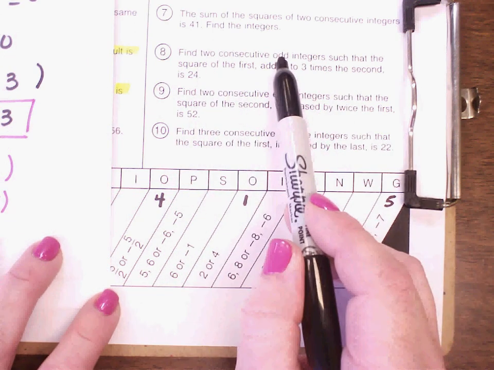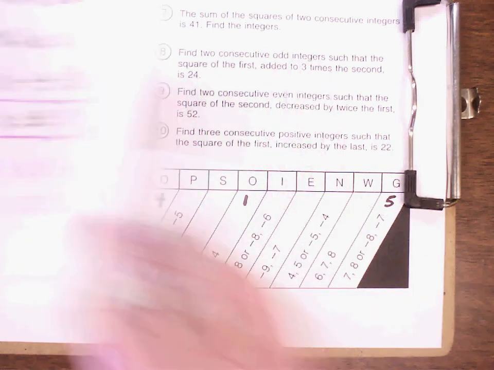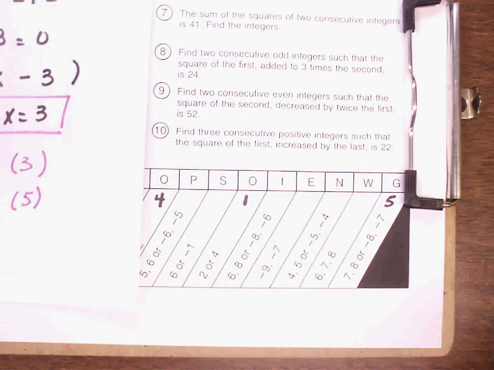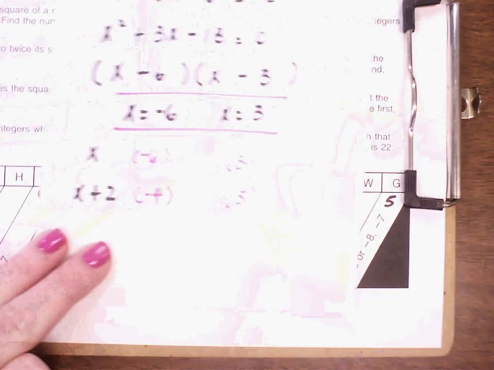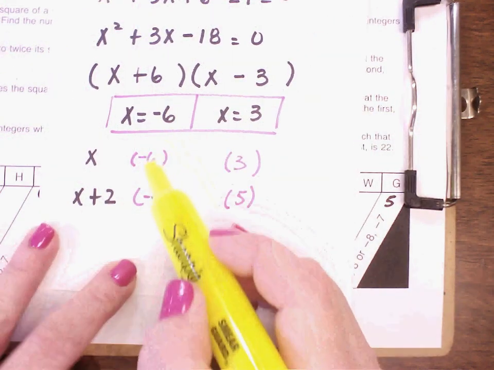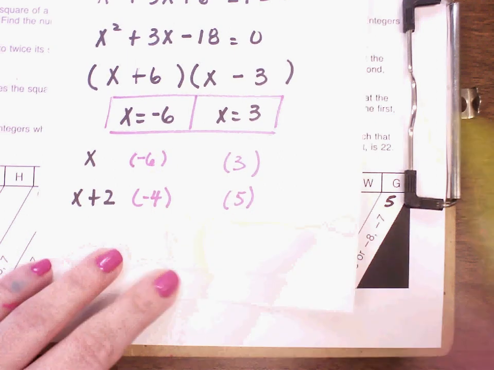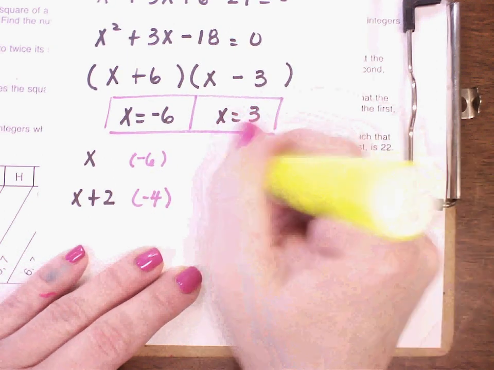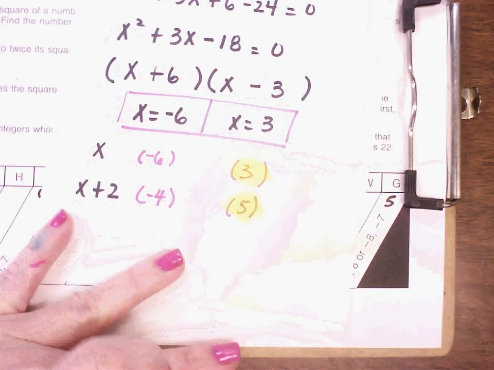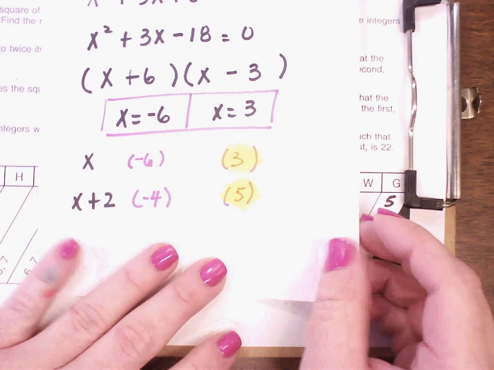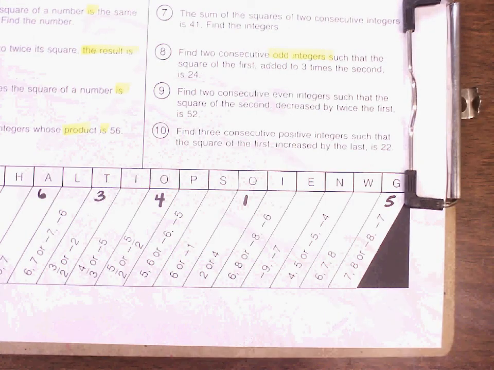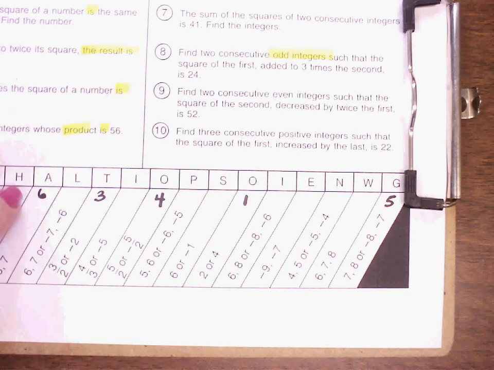Yay? Now, but these are odd integers. Is that correct? What has the problem said? Odd. Right? So, did we really need to substitute negative 6? No. So what are really truly my numbers? 3 and 5. Yay? Yes? Are we sure? Alrighty. Because we didn't do that on the other ones. Maybe we need to go back and do that.